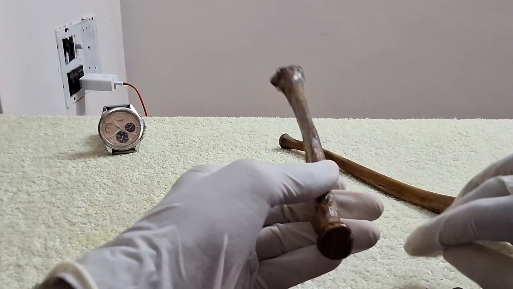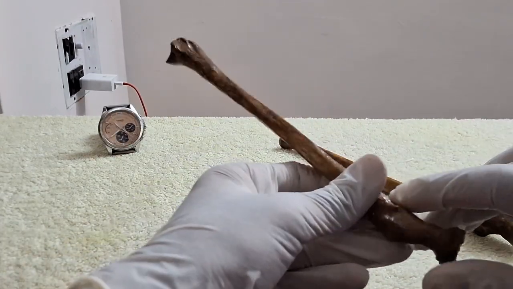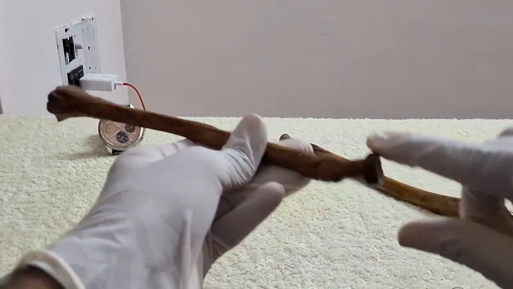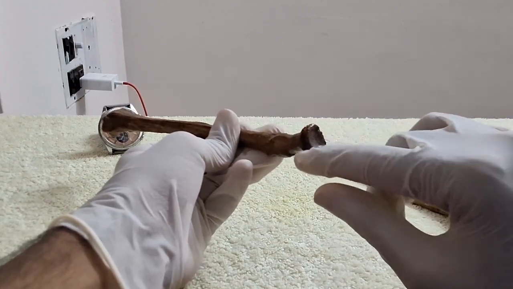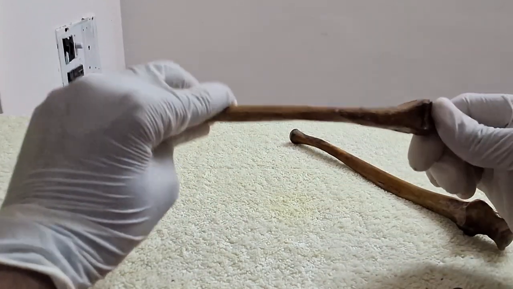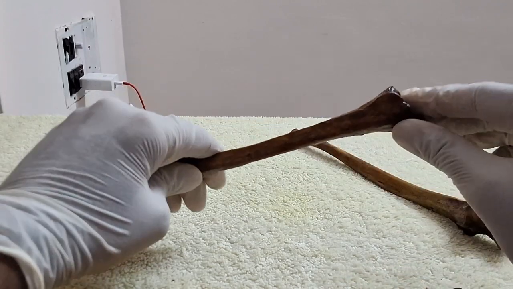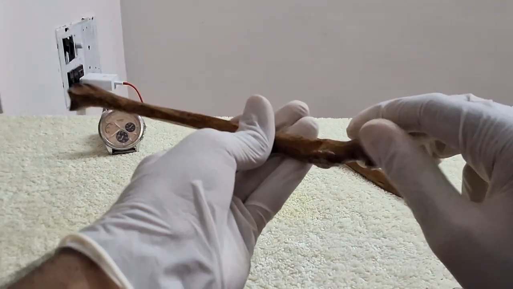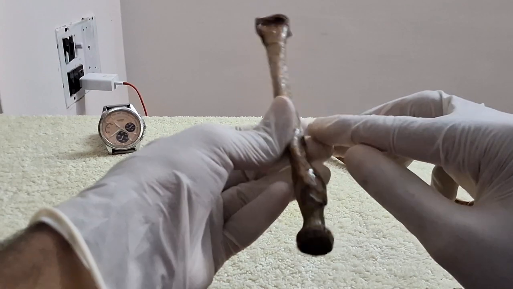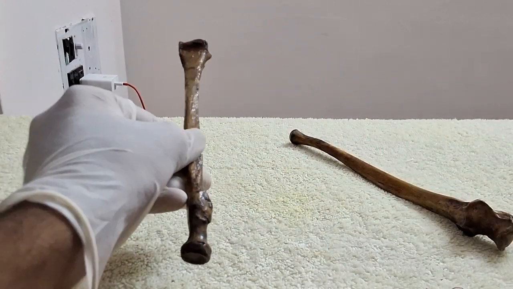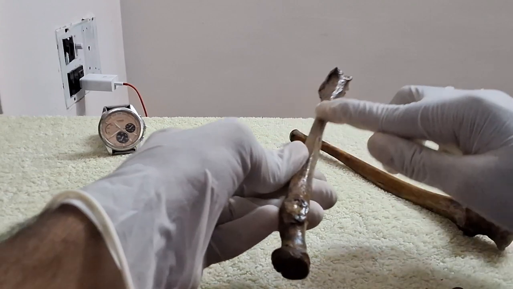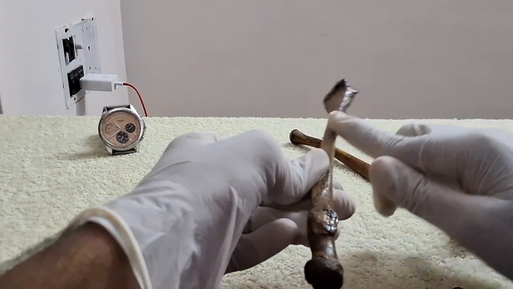Okay, coming to the radius. This is the upper end, which is round, and the lower end is flat. You can identify this is flat and this is round. There is a medial border which is the sharpest. You can see this sharpest border. This should be the medial side.